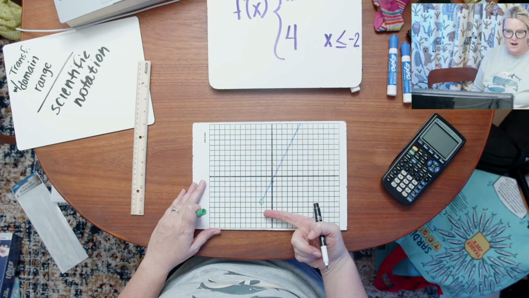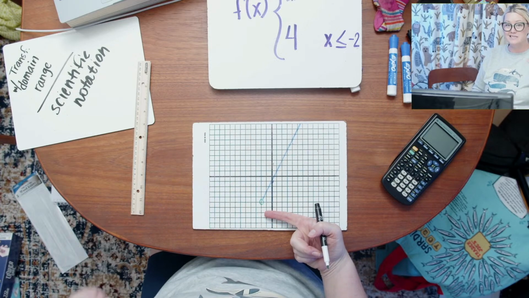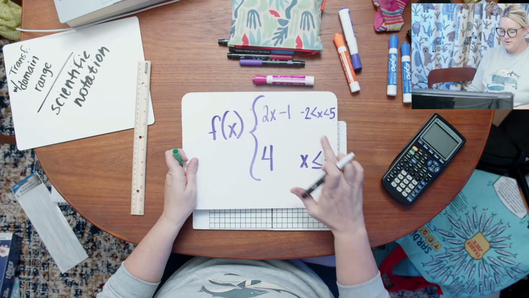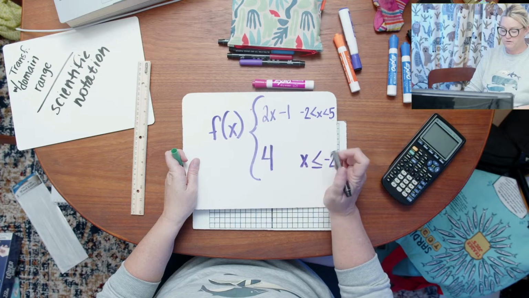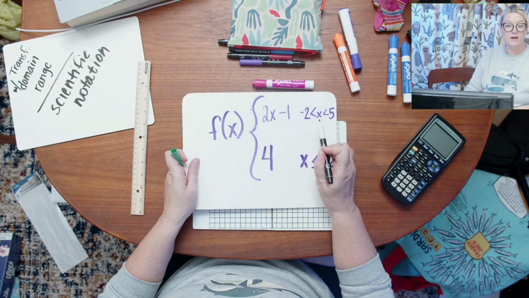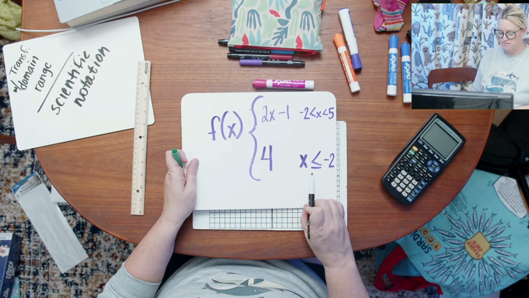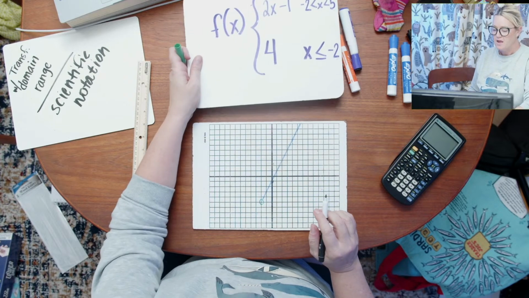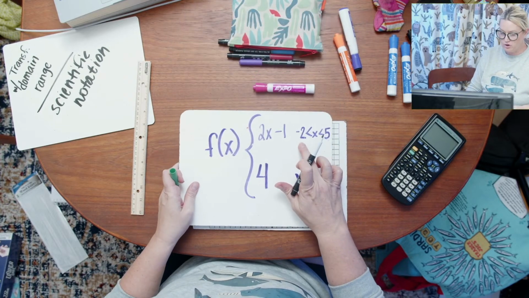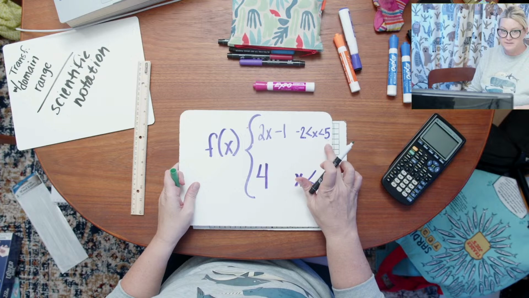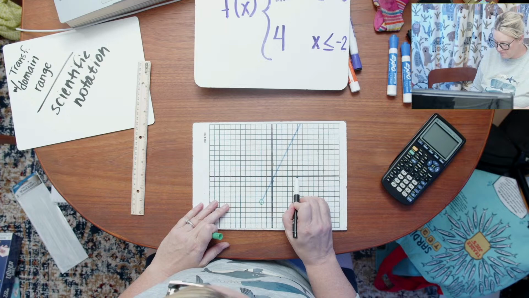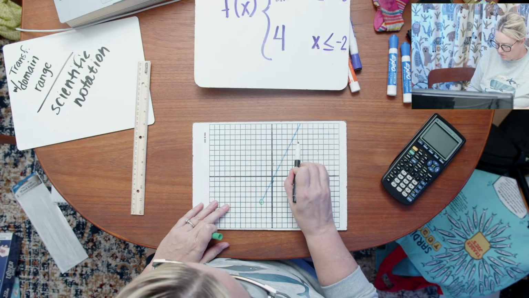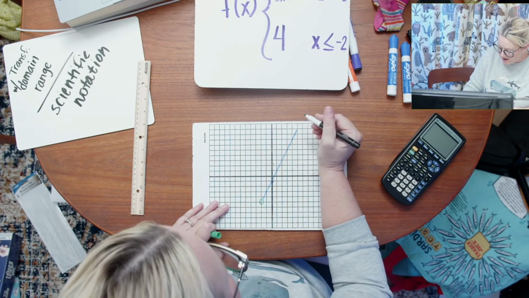Okay, and it might be kind of hard to see, but that is an open circle. The reason it's an open circle is because it doesn't include negative 2. If this had the little line under it that meant or equal to, that would be fine, right? Like that one. Okay, and then it goes from negative 2 and it just stops at 5. So 1, 2, 3, 4, 5. Ooh, we just made it. Okay.